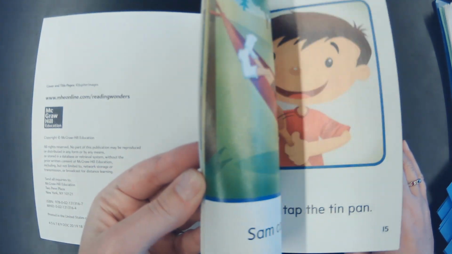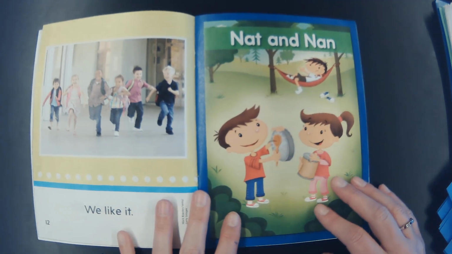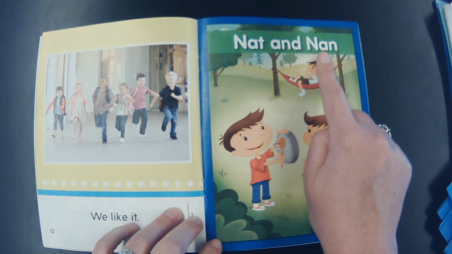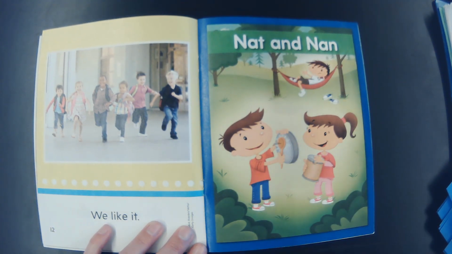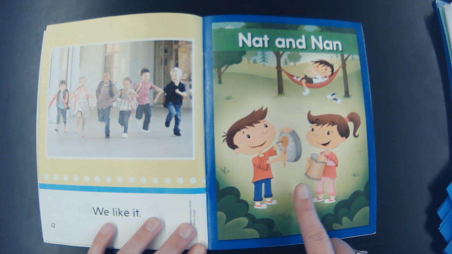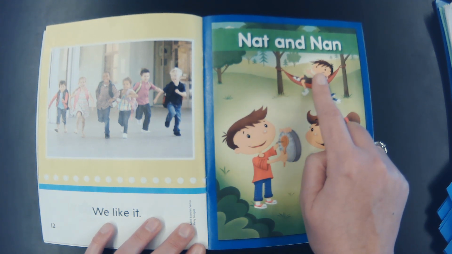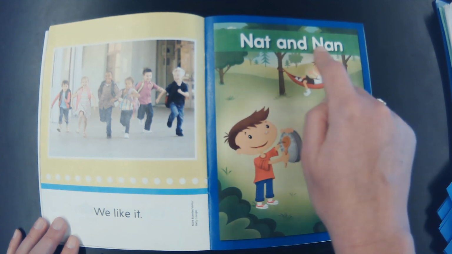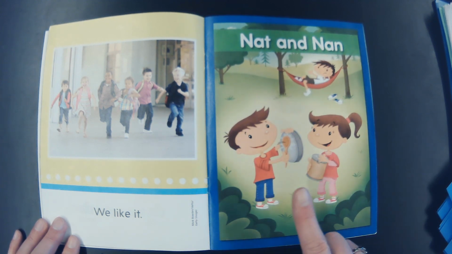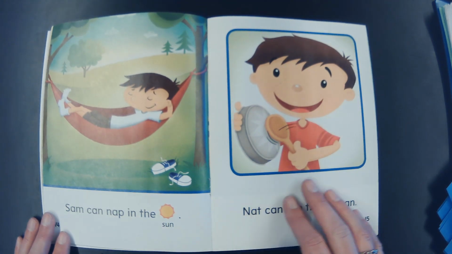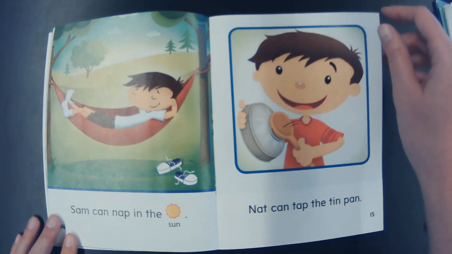All right, friends, so let's go back and look at the title of this story. The title of this story is Nat and Nan. Nat and Nan are two of the characters, but there are three characters in this story. Nat, Nan, and Sam. They're all pretty equal. They're all the main characters.